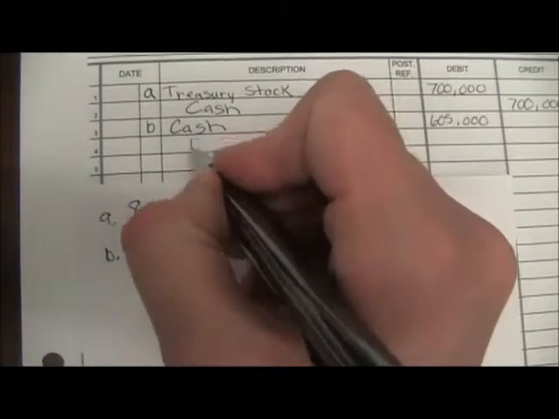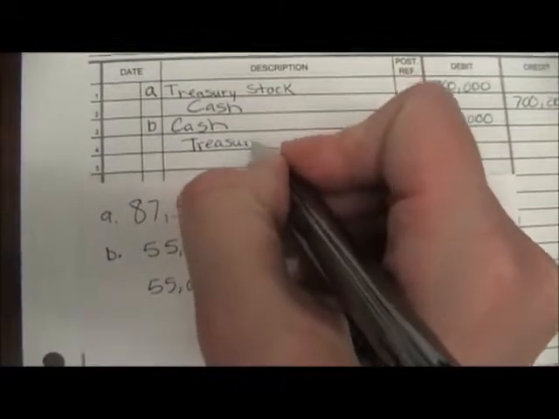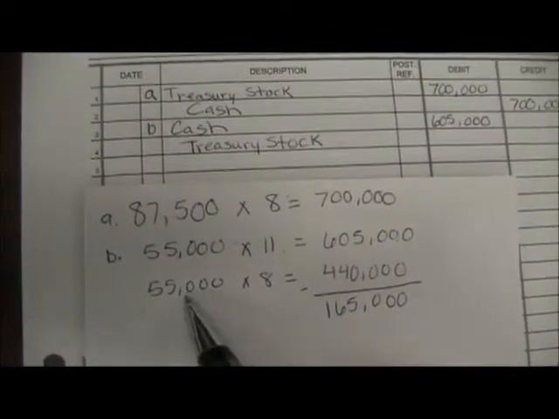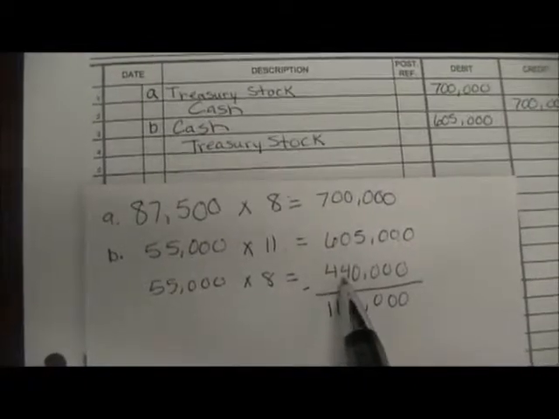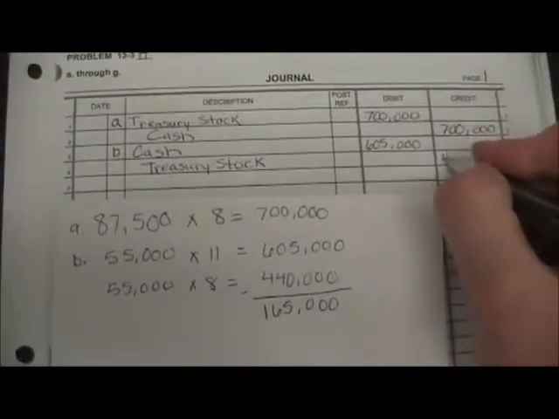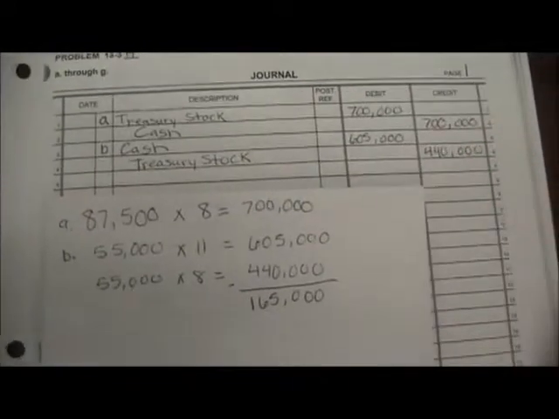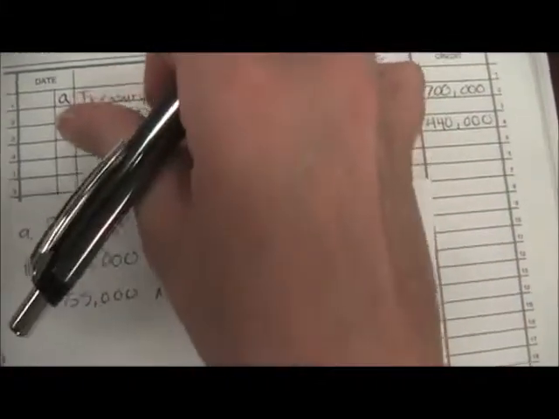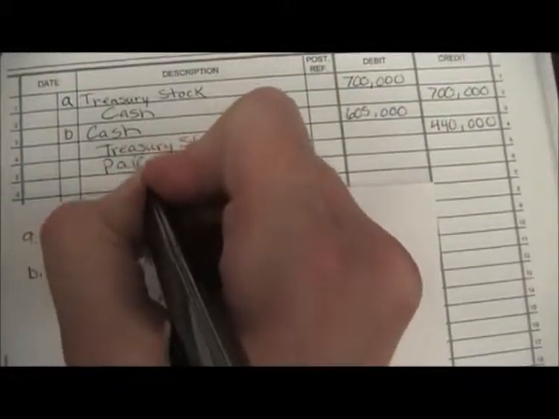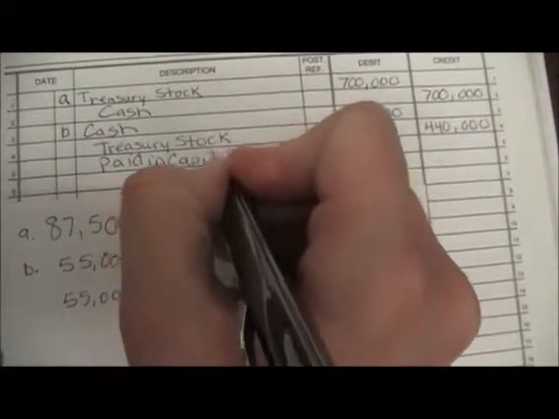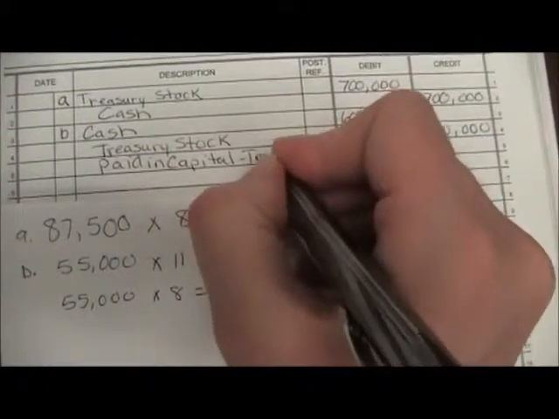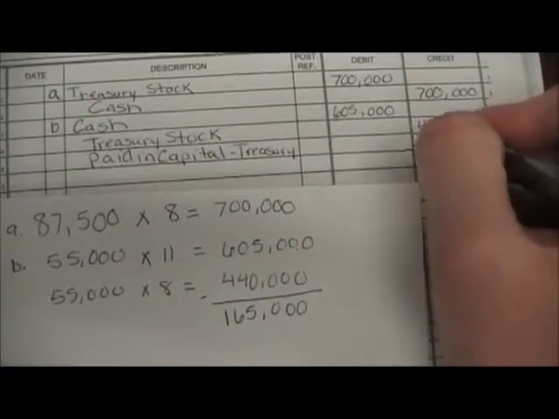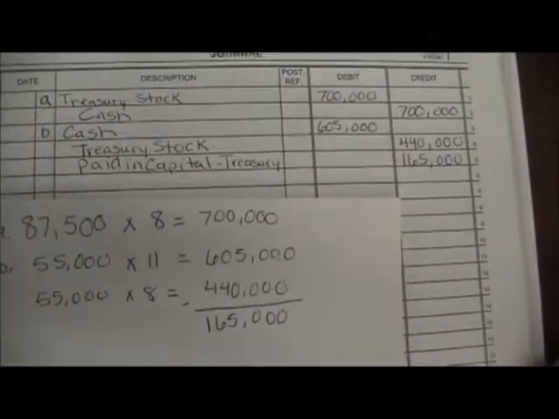I'm going to credit treasury stock because I no longer have a certain amount of treasury stock. The amount of treasury stock that I sold was 55,000 times 8, which gave me the 440. So I'm going to credit treasury stock for 440 to show that I no longer have that amount. And the difference is going to go into an account called Paid in Capital Treasury Stock. And you may not be able to fit it all on that line. So we're going to credit paid in capital for that 165.